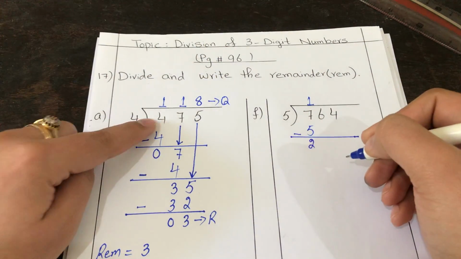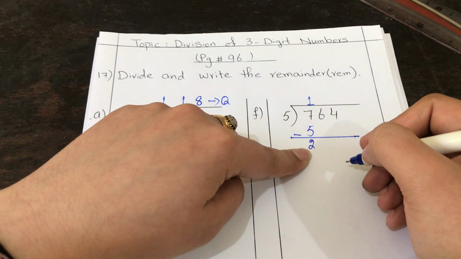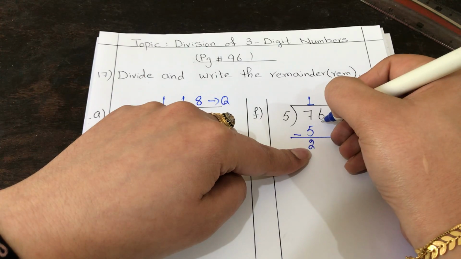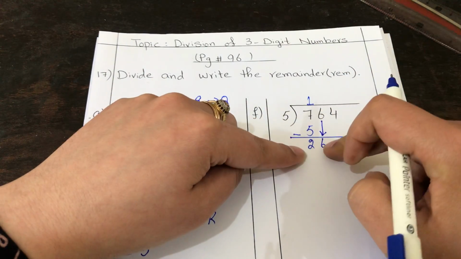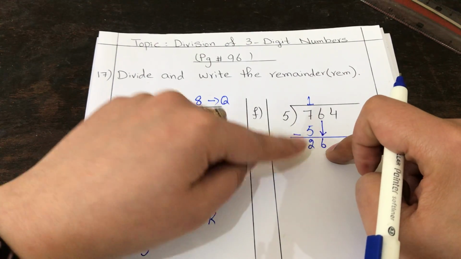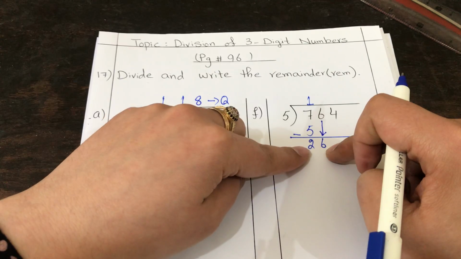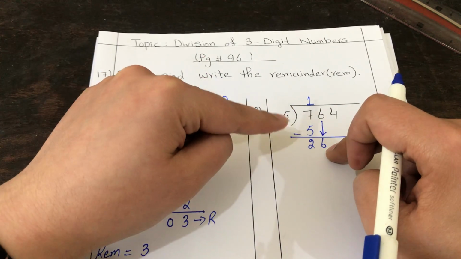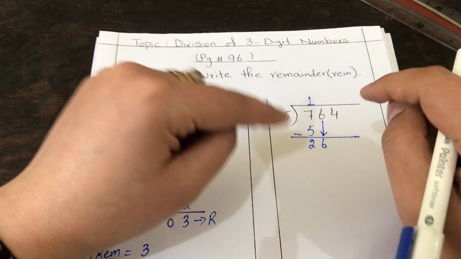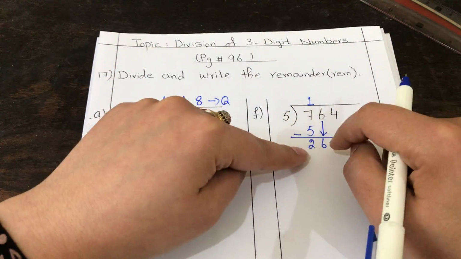See, in this question we were left with 0 and here we are left with 2, right? So we will bring this second digit down. Now our number is 26. Again we have to read out the table of 5, and you all know 26 is not exactly divisible by 5, so I will write a multiple of 5 that is smaller than 26 and closer to 26.